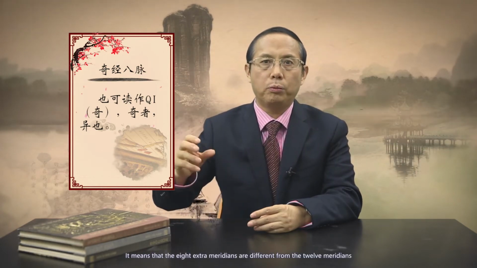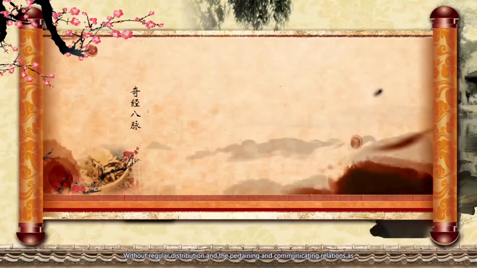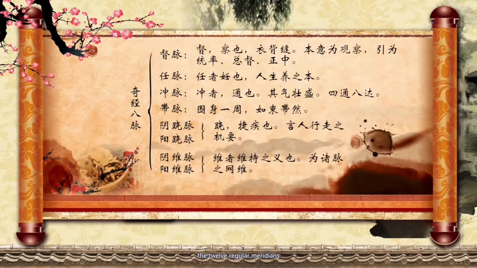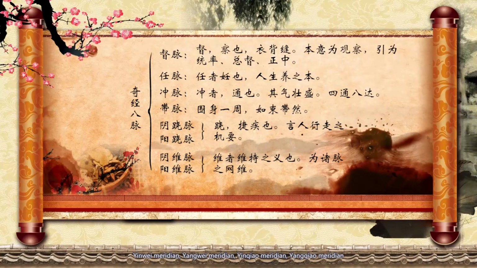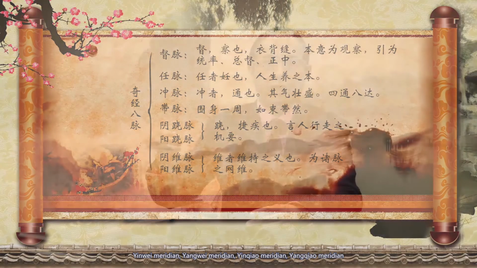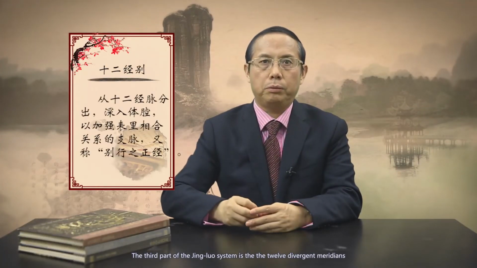It means that the 8 extra meridians are different from the 12 meridians, without regular distribution and pertaining and communicating relationships as the 12 regular meridians. This is a graph of the 8 extra meridians, with Du meridian, Ren meridian, Chong meridian, Dai meridian, Yin Wei meridian, Yang Wei meridian, Yinqiao meridian, and Yangqiao meridian. The third part of the Jingluo system is the 12 divergent meridians.